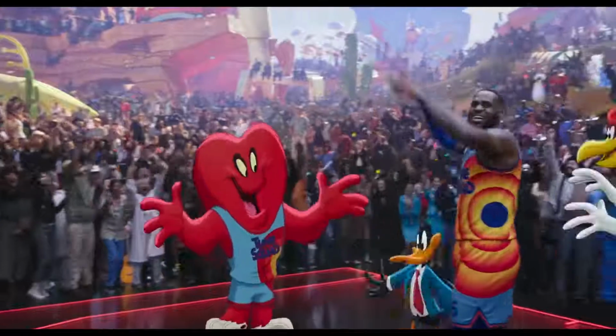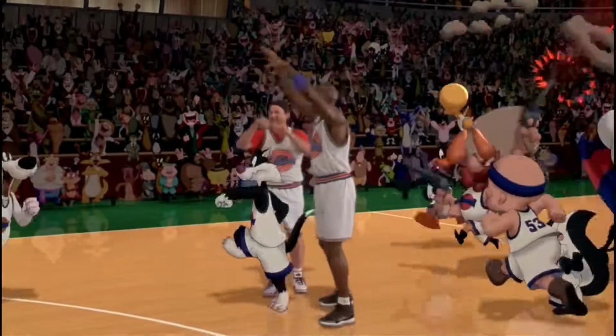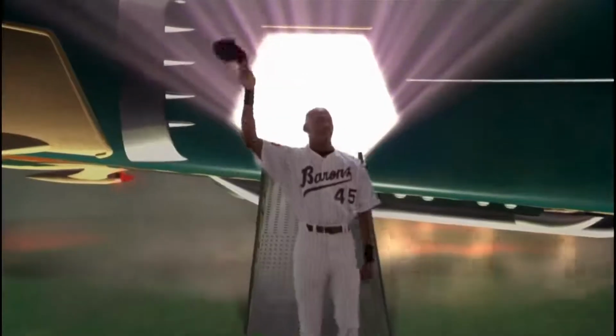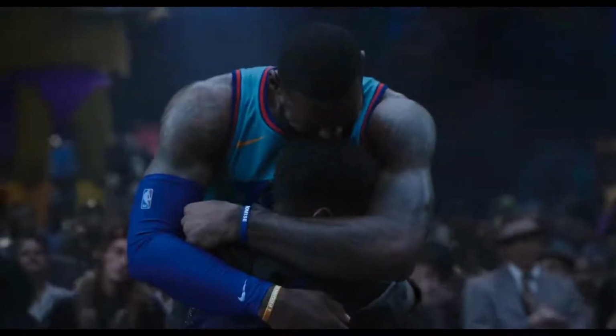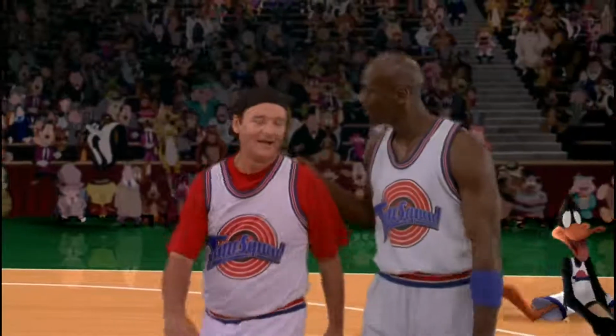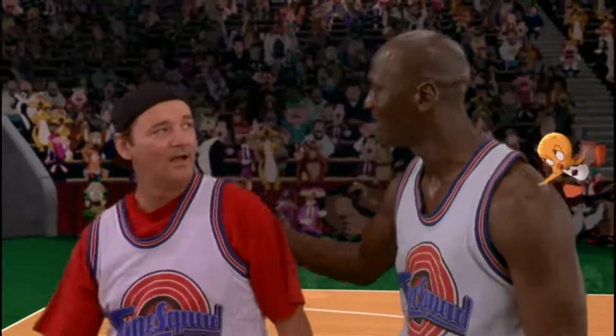Although each film ends happily, the character arcs for Michael and LeBron are markedly different. Michael learns that maybe baseball isn't his thing, and he returns back to basketball. LeBron's is a bit more emotional, as he learns not to force his son into playing ball when his dream is gaming.